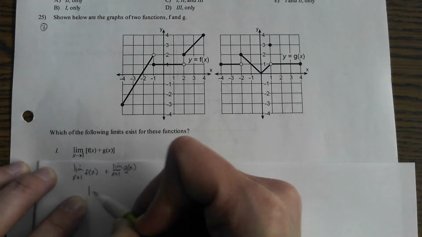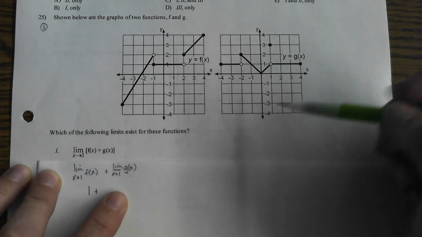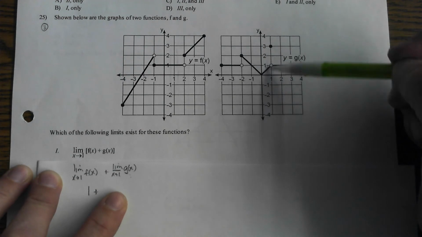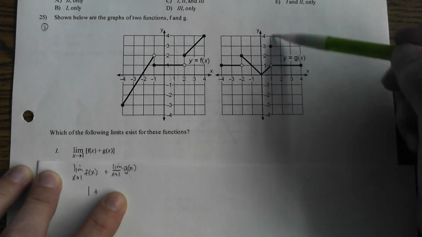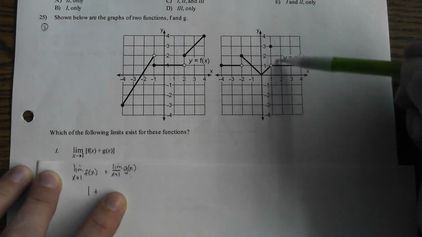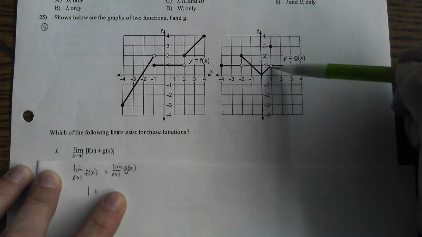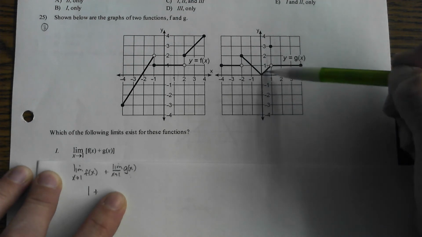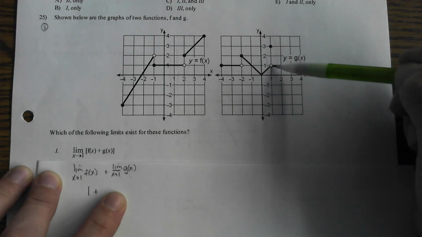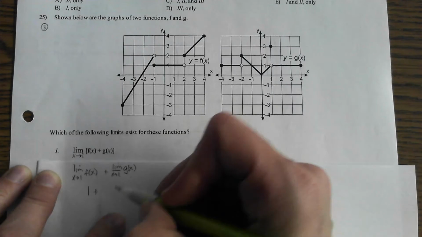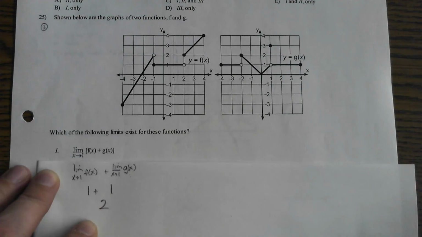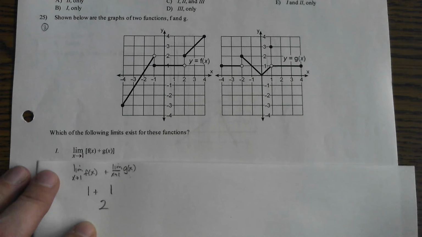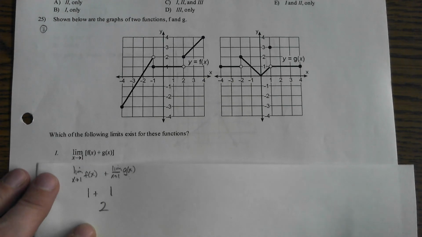Plus, you look at your g of x function at 1. What is the limit here as x approaches 1? Also 1. It's not the function value, but it is the limit. That is the intention of the graph, as it's getting closer and closer to that point, which has a y-coordinate of 1. So that one does exist. The answer would be 2. Not that they're asking you to take it that far, but it does exist.